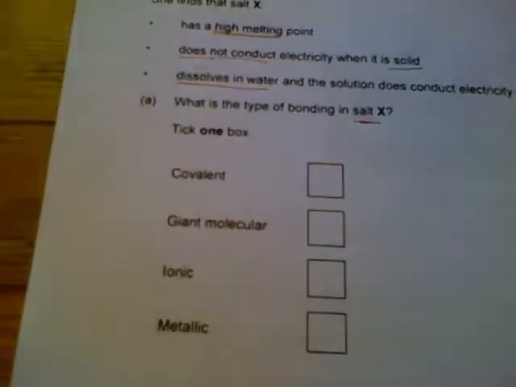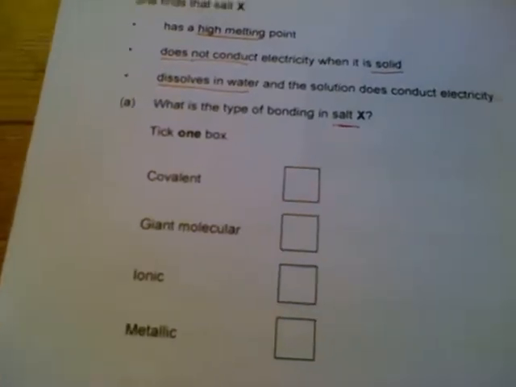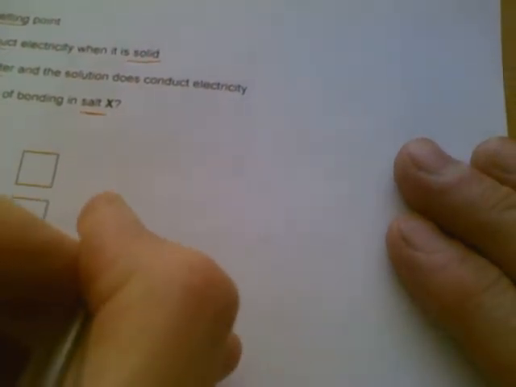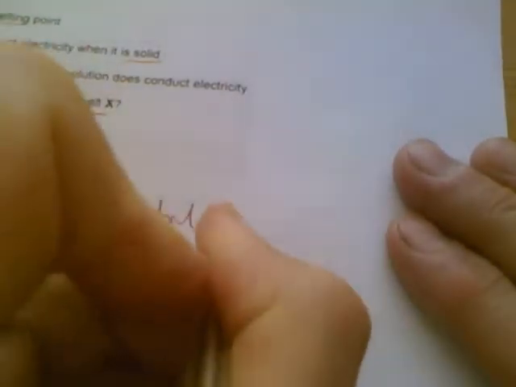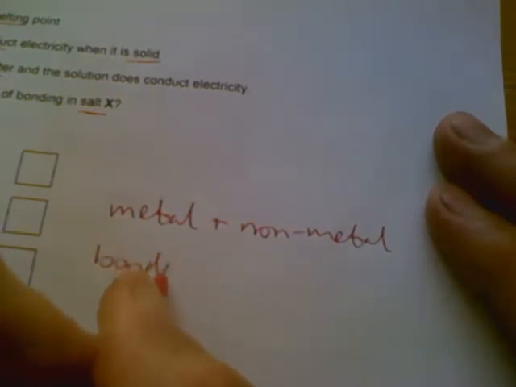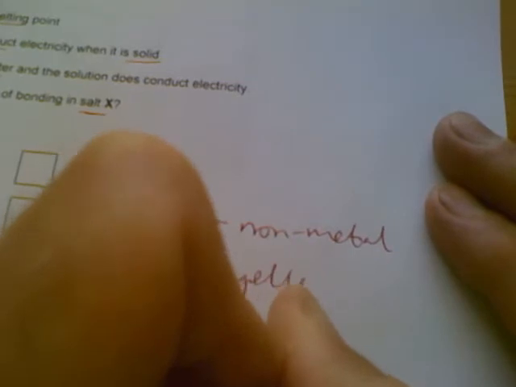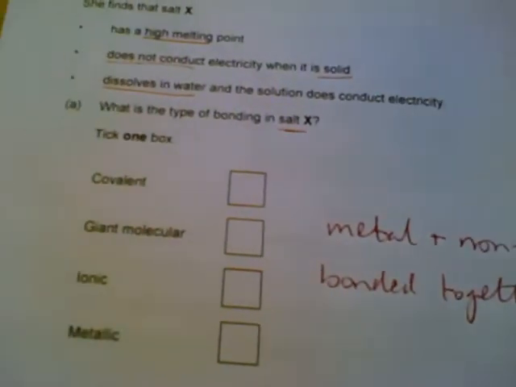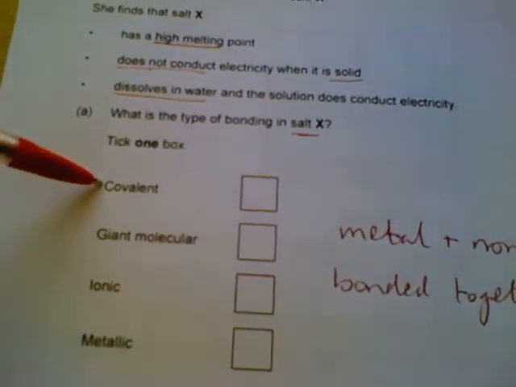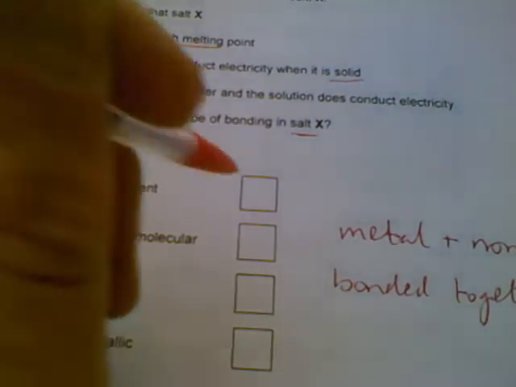For me, the easiest way to look at this is if we have a salt, as they've stated here, then we know a salt is a metal and a non-metal bonded together. We know that covalent is non-metal and non-metal bonded together, so it can't be that.